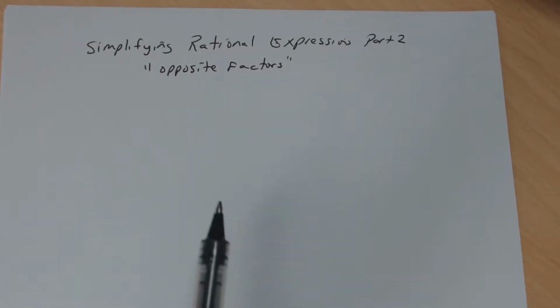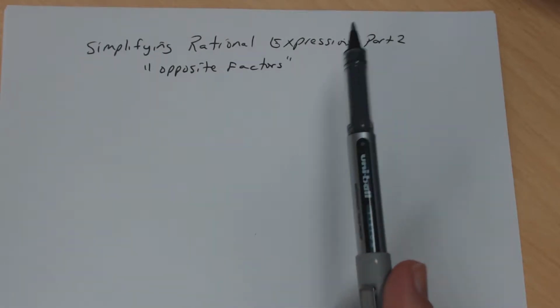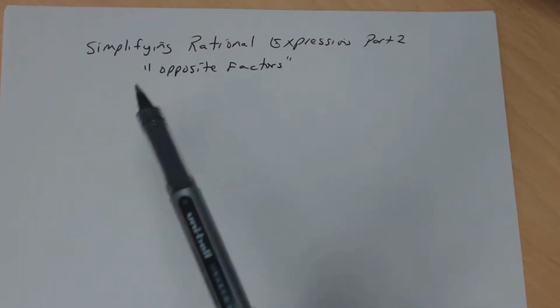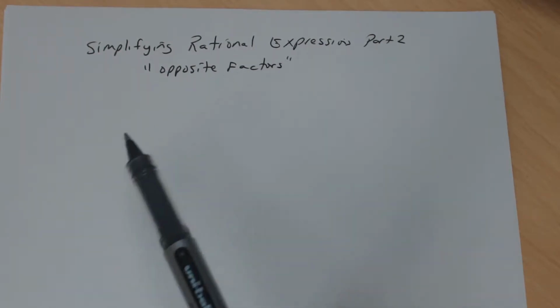Okay, so in this lesson, we're going to continue talking about simplified rational expressions. This is going to be part two. And in part two, we're going to talk more about dividing out opposite factors.